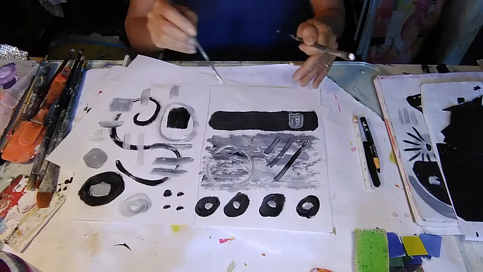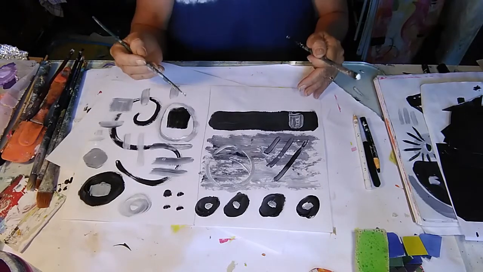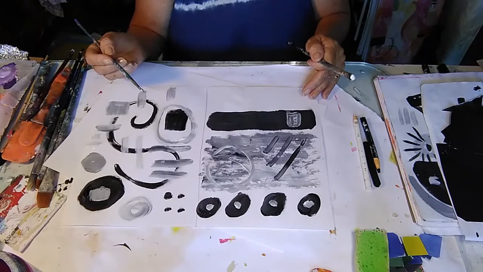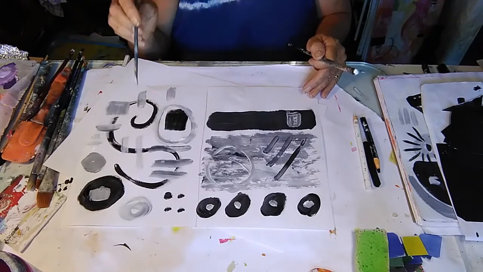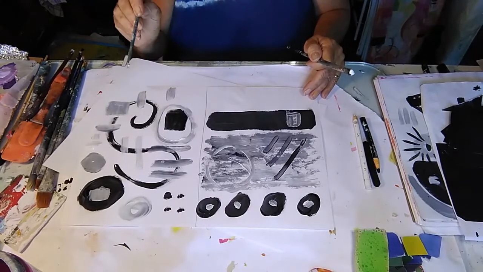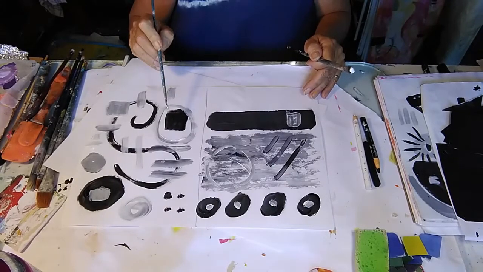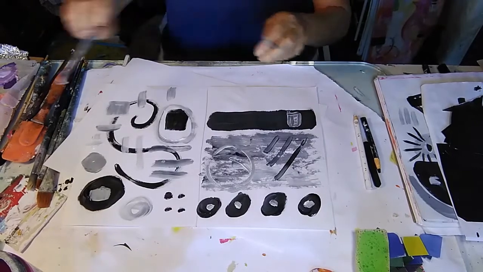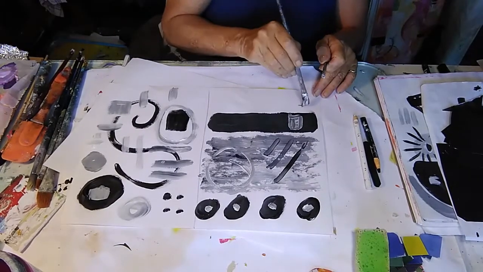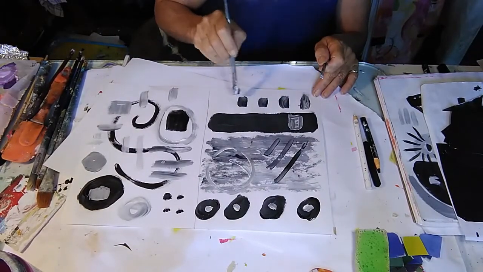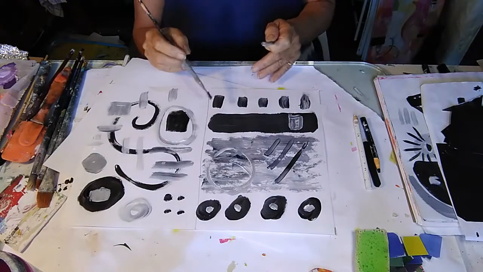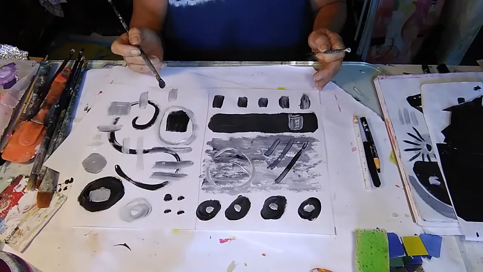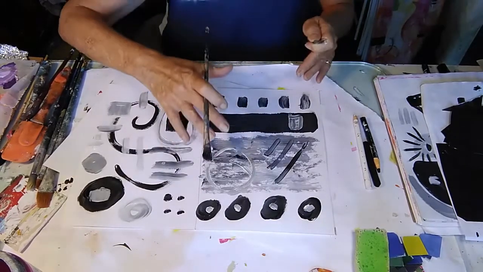So we need those contrasts and those differences to make the painting really stand out. So values, contrasts, differences, focal points. Where are we looking? Where is our eye going? If, for example, I was to do something down here, again, we've got something interesting. We've kind of crowded it though, haven't we? We're a bit confused.